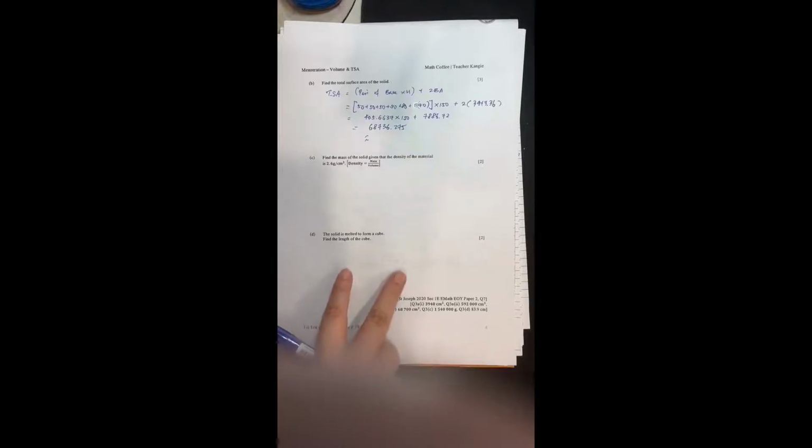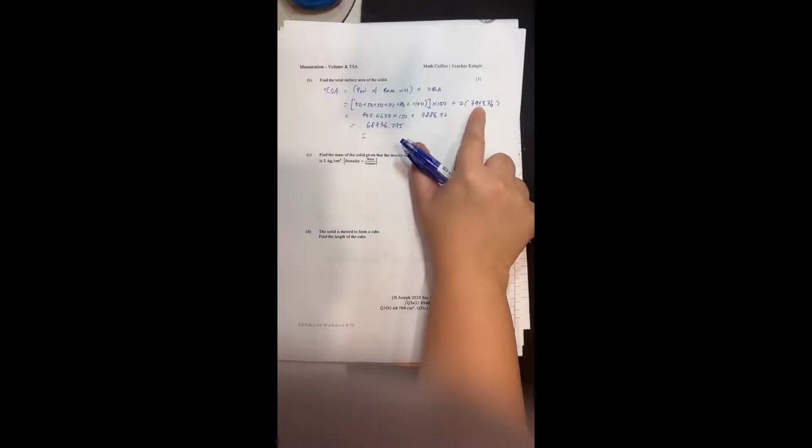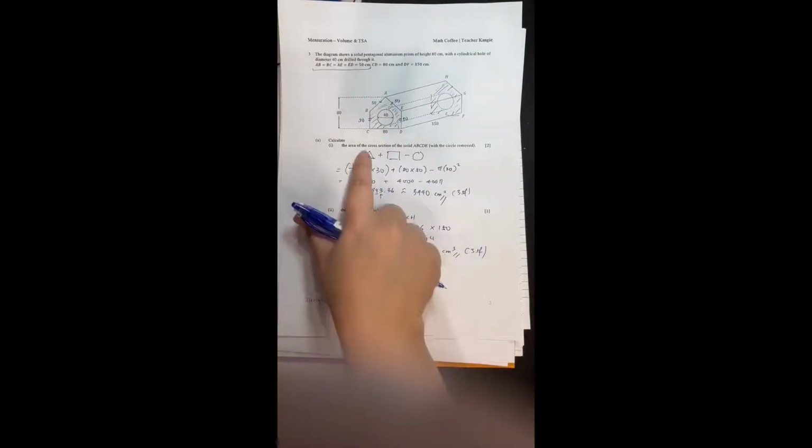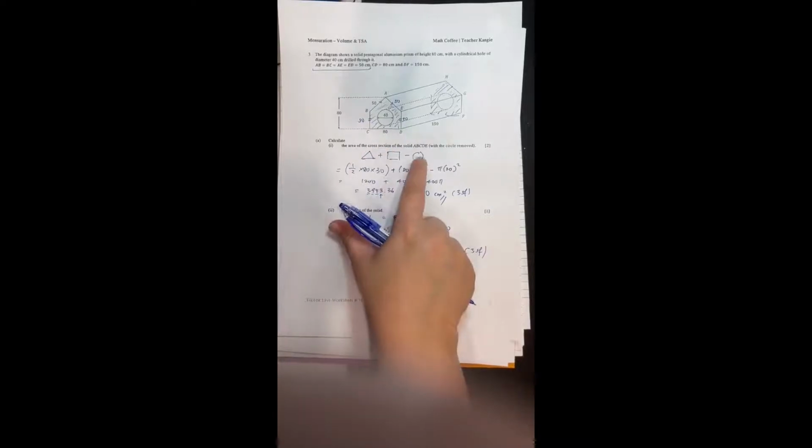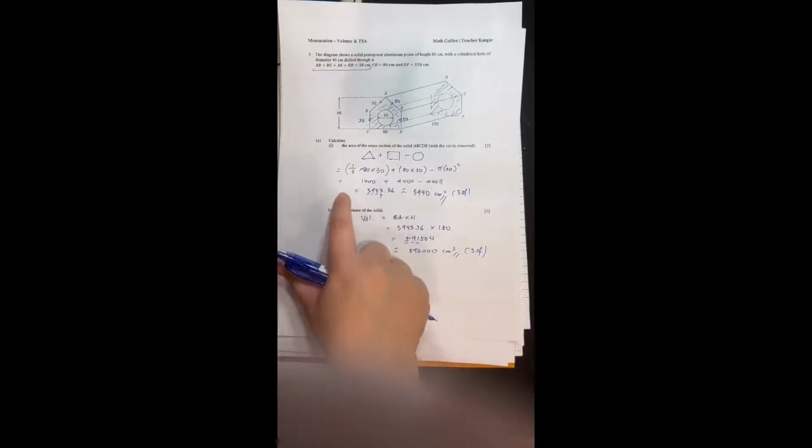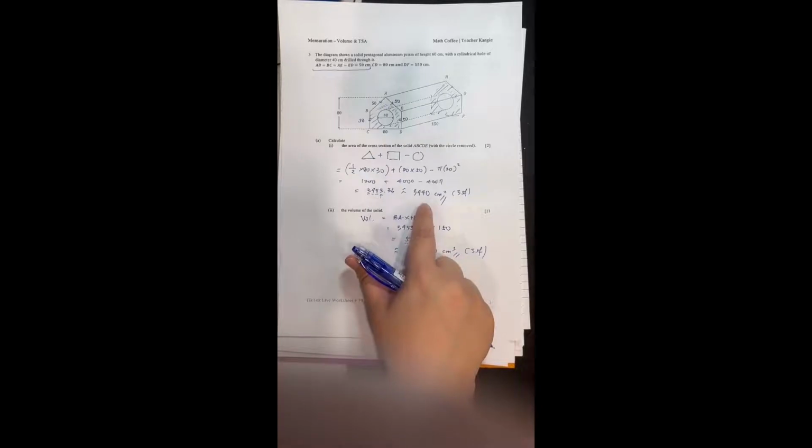This is perimeter. This is total surface area. I already minus the circle. You see this 2 base area, remember just now when we found the cross-sectional area, we already minus the circle, so the area is already minus off.